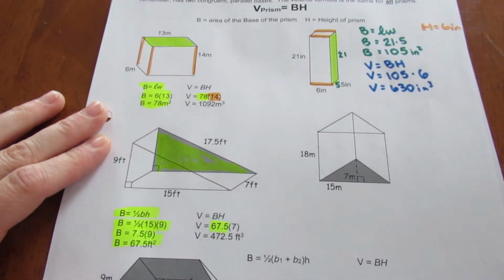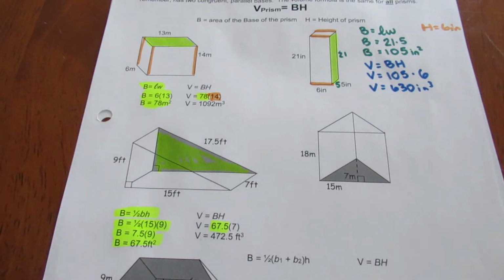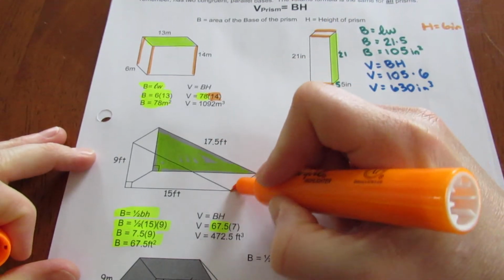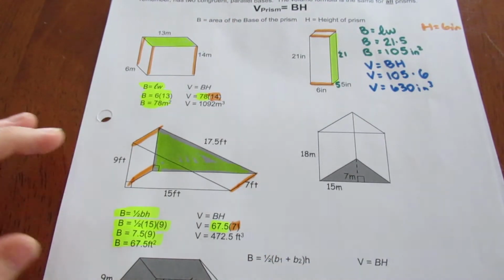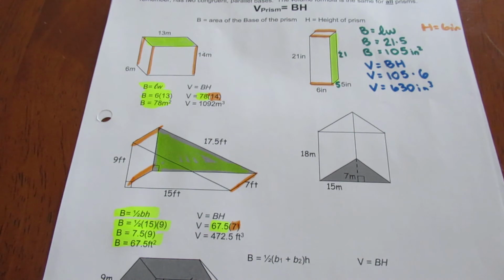That gets plugged into our formula, area of the base times the height. Now the height connects the prism in the front to the prism in the back, so the height is 7 feet, and that goes here. And we get our answer, 67.5 times 7 is 472.5 feet cubed.